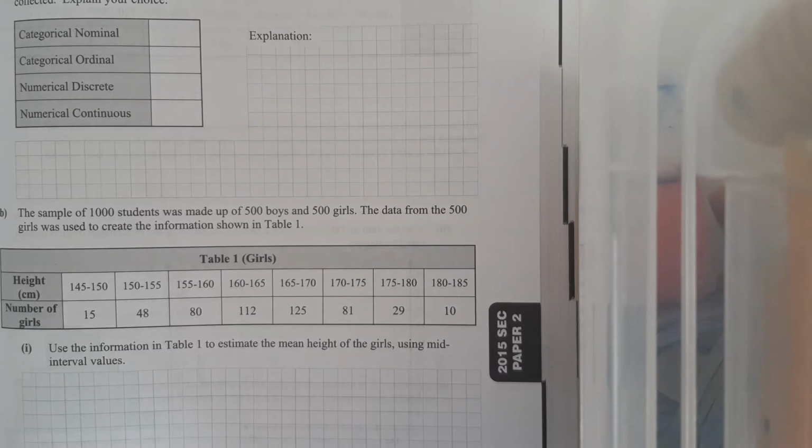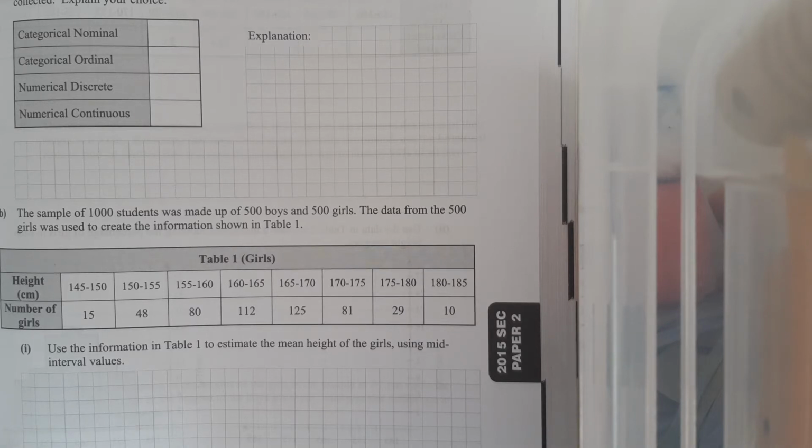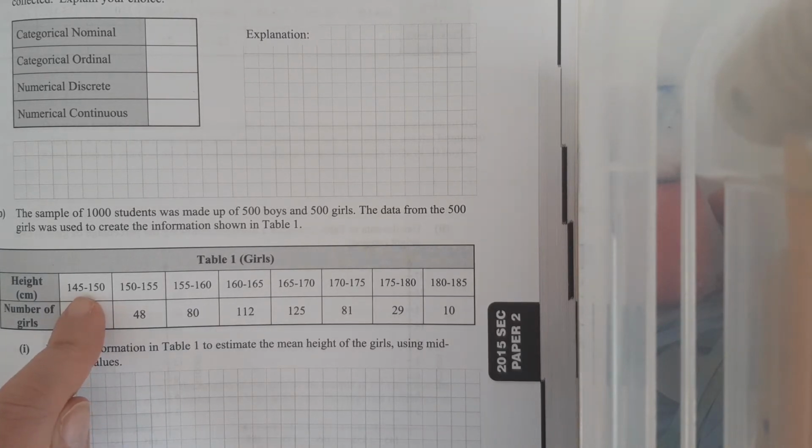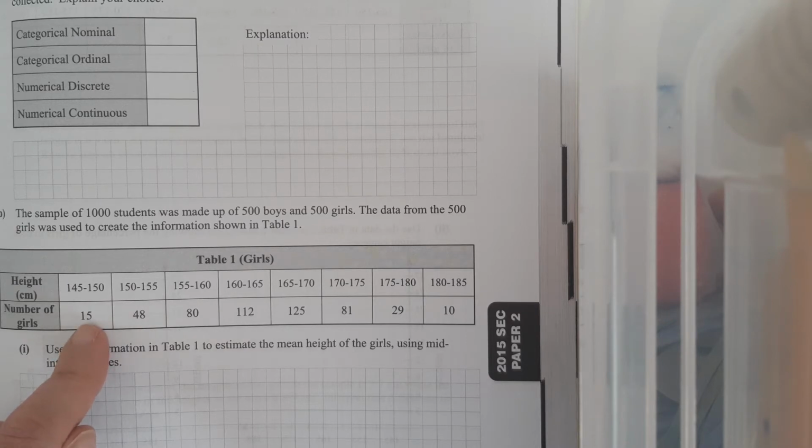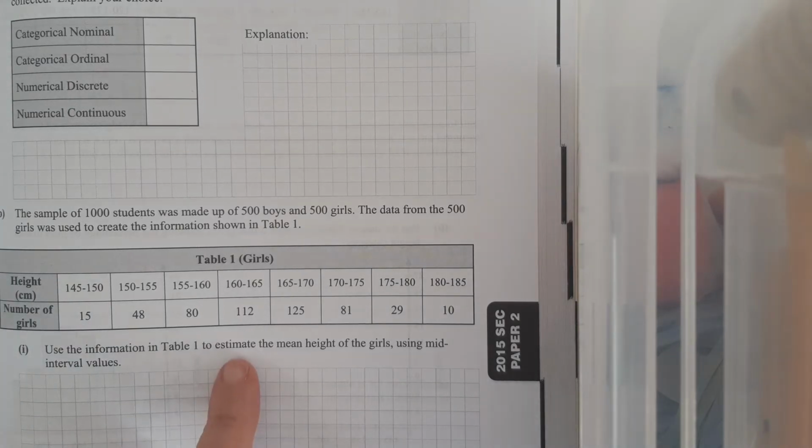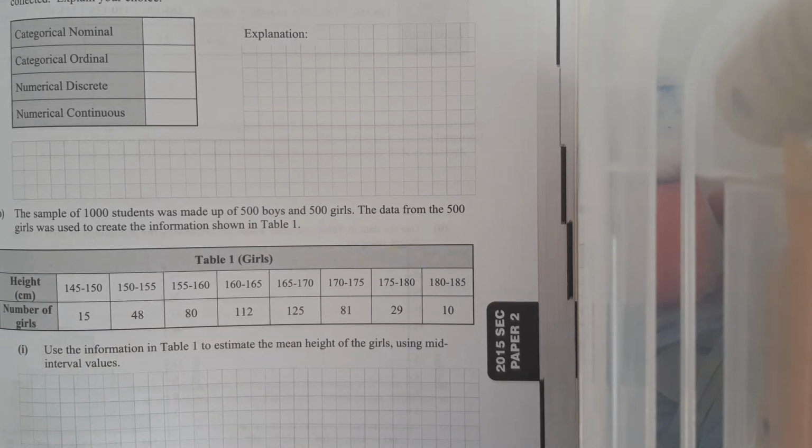The next question is a grouped frequency distribution table, and it's just giving us the heights of the girls, but it's not giving us their individual heights. It's breaking them up into groups or intervals. So, for example, I have the interval 145 to 150, and there are 15 people that fall into that particular range. Now, you'll notice in the question that they say to estimate the mean height of the girls. That doesn't mean that we guess it. What it means is that when we calculate the mean height, it will be an estimation, since we don't know the individual pieces of data for every single individual person. So my calculation requires a little bit of estimation.